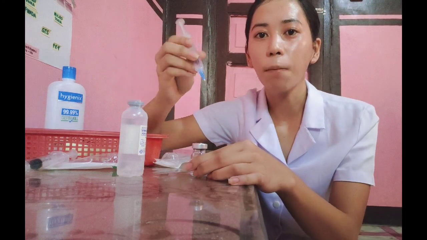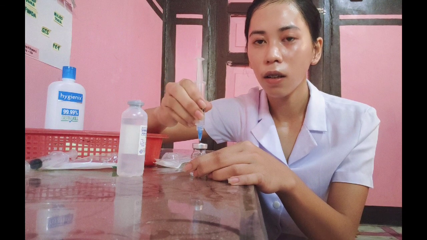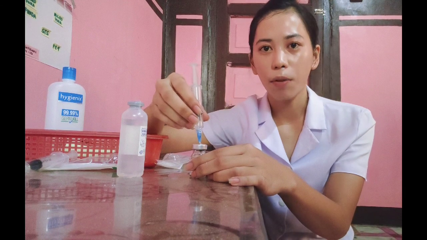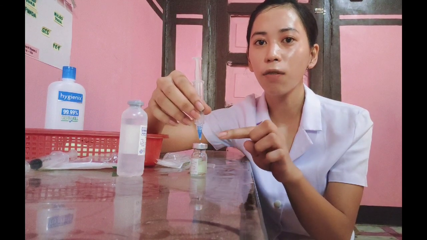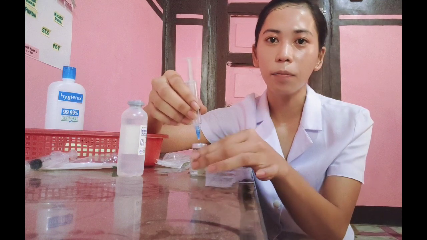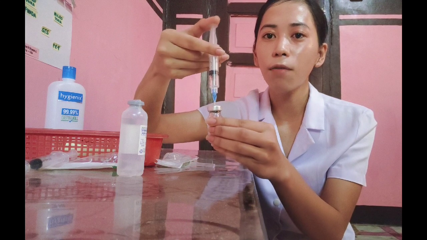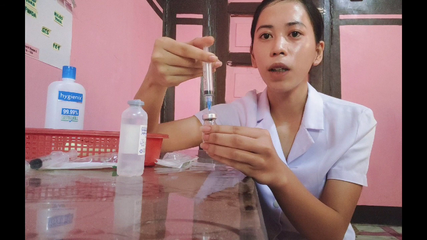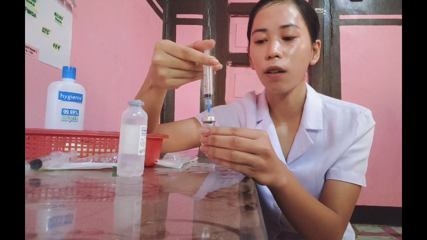Carefully insert the needle into the upright vial through the center of the rubber cap, maintaining the sterility of the needle. Then, inject the air into the vial, keeping the level of the needle above the surface of the medication.